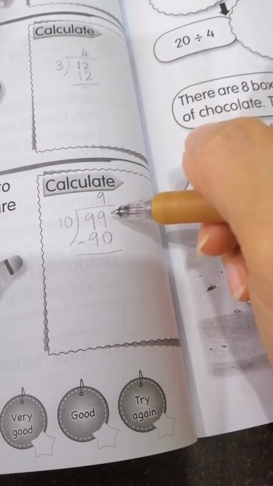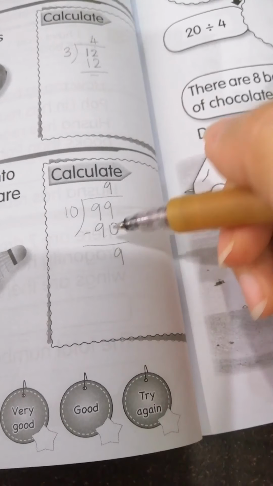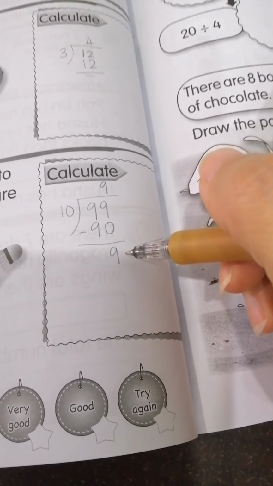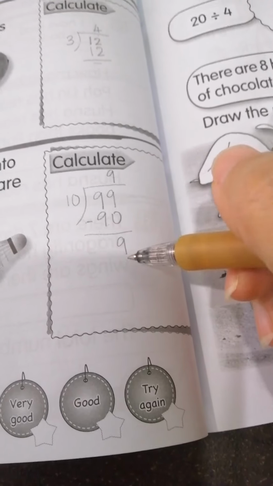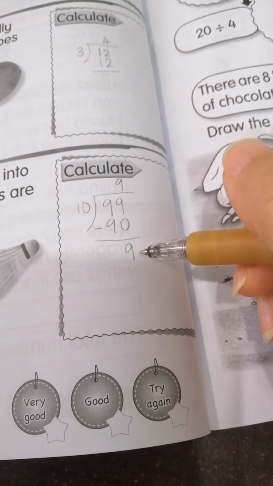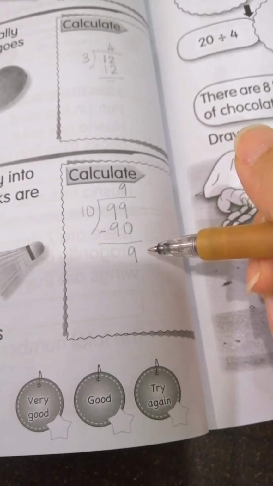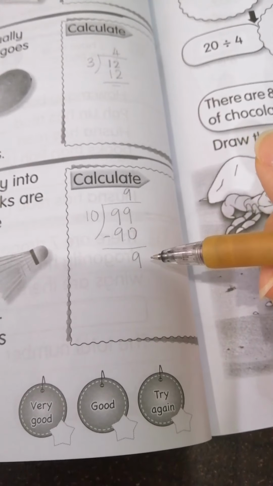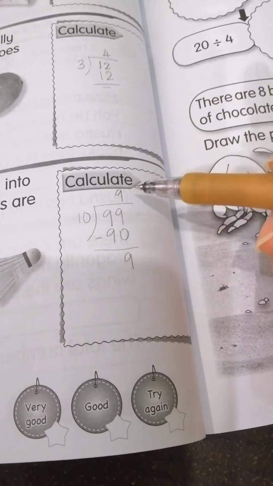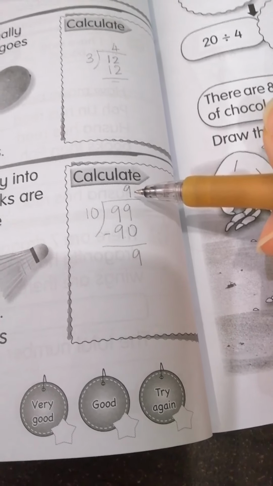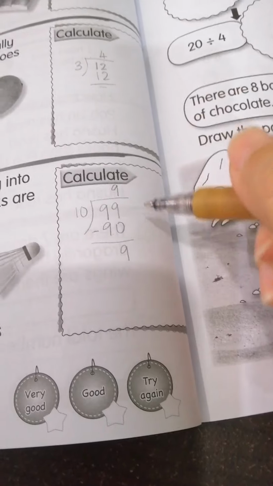Okay, so minus. So 9 minus 0, 9. 9 minus 9, 0. So no need to put 0 in front. Okay, so it's only 9. So this one is the remainder. Remainder is something that is left, so it is not complete. We cannot put another box with full 10 shuttlecocks, so only can put 9. So there are 9 left, so we have no more boxes for it, so we call this the remainder. We only have 10 boxes and we can only put 9 in each box, so there are 9 more shuttlecocks that we cannot put into the box. Okay, so this will be the remainder.